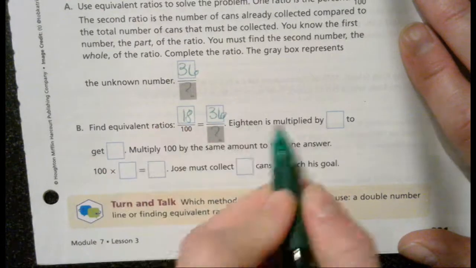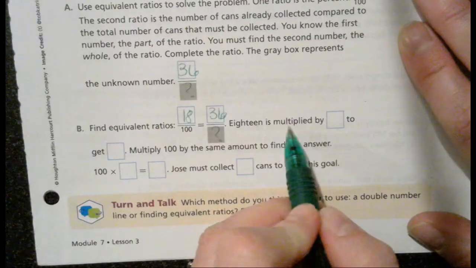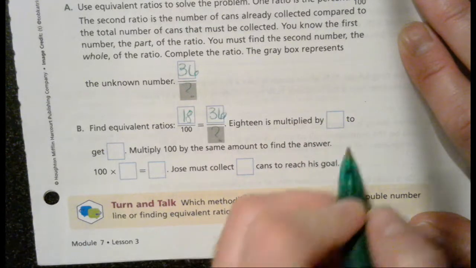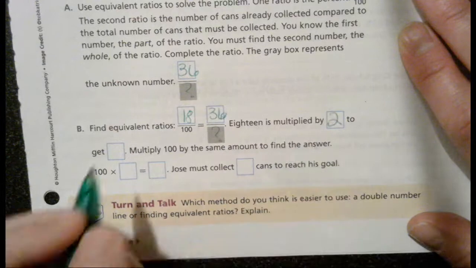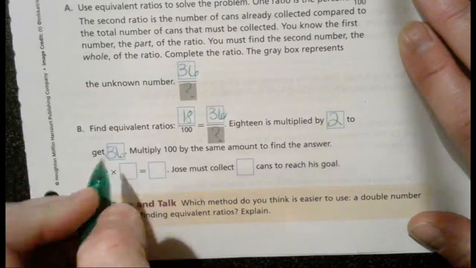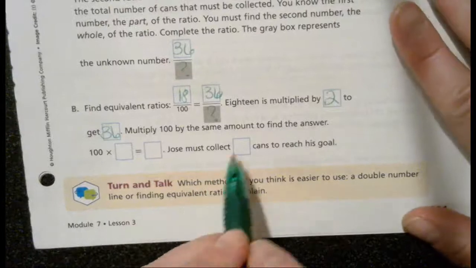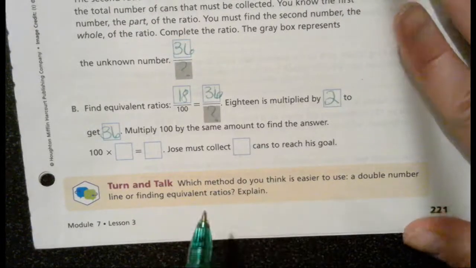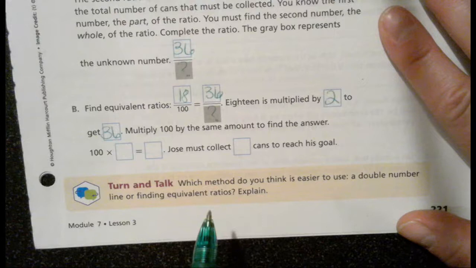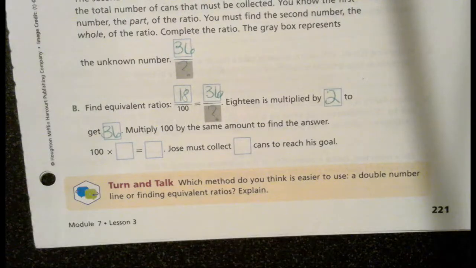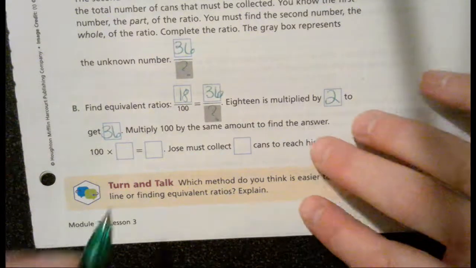18 is multiplied by what number to get 36? Ooh, we know that 18 multiplied by 2 equals 36. Multiply 100 by the same amount to find the answer. So 100 times 2 equals 200.